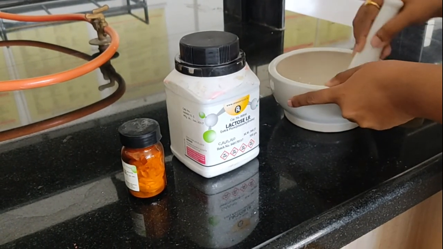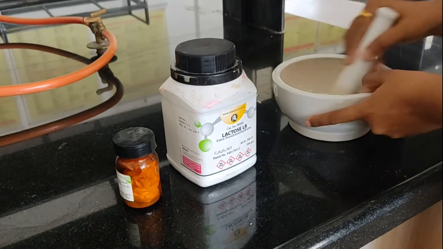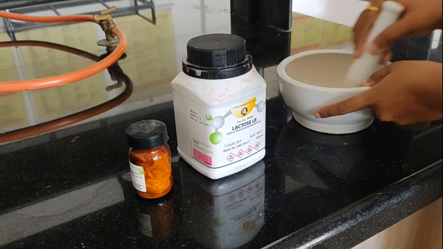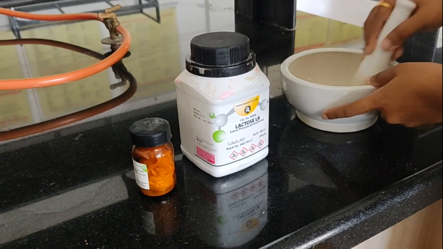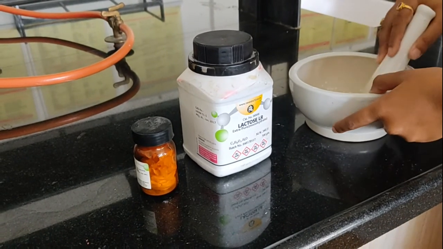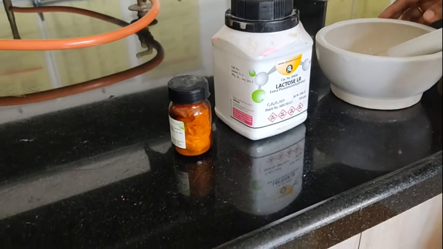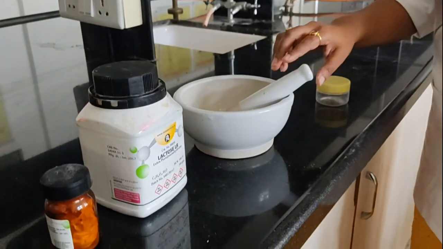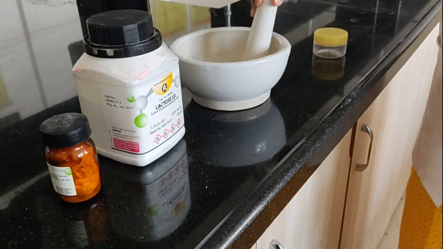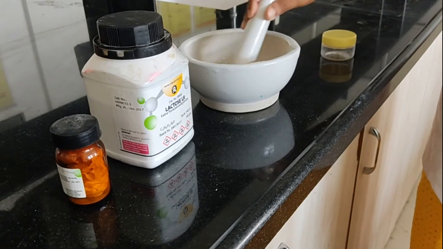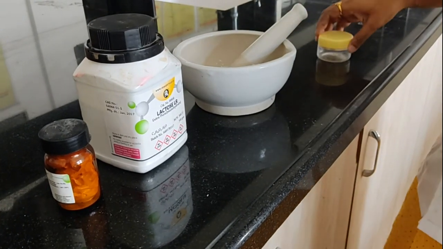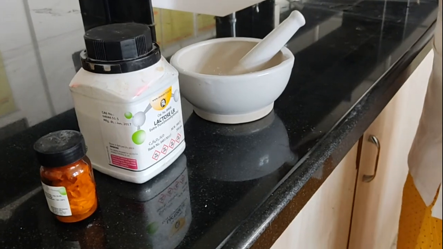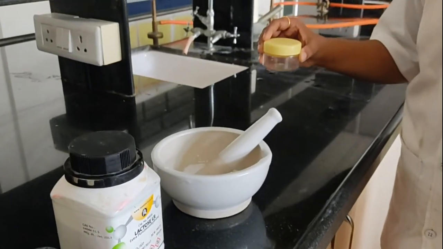After proper trituration of both the powders, I will transfer the powder onto the white paper for double wrapping, wrap each single packet, and after packing, transfer all the 10 packets into this wide mouth bottle, and then we will proceed to the labeling part.